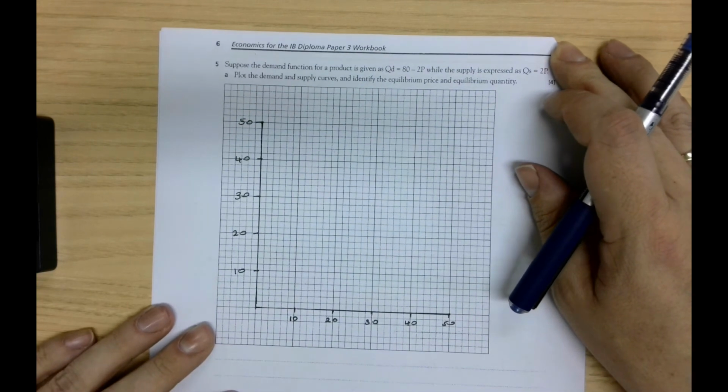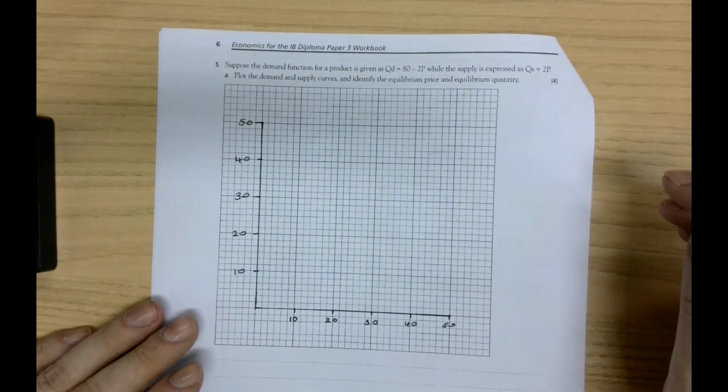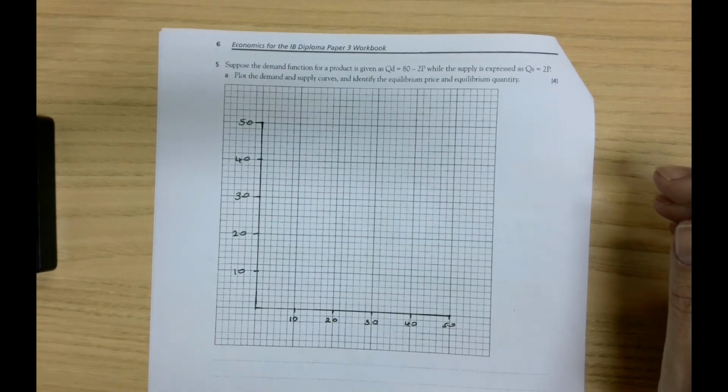Okay, suppose the demand function for a product is given by QD equals 80 minus 2P, while the supply is expressed by QS equals 2. Plot the demand and supply curves and identify the equilibrium price and equilibrium quantity.